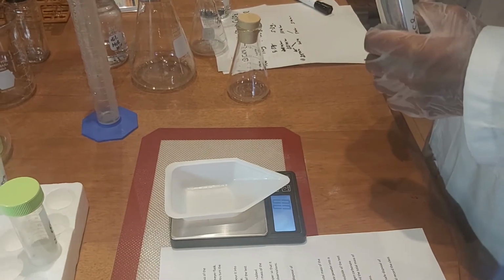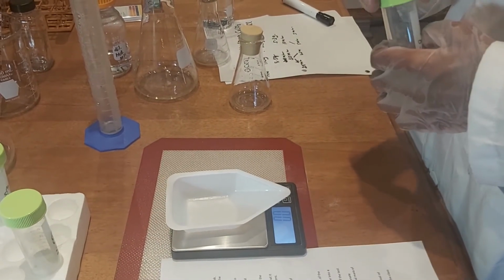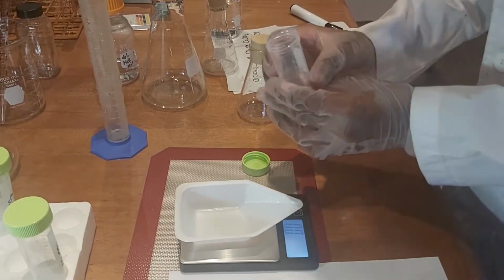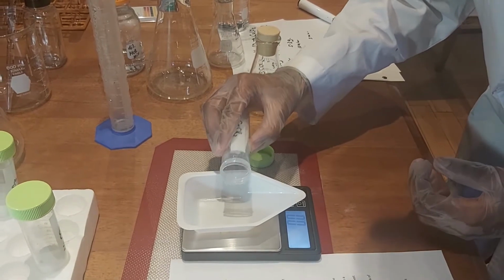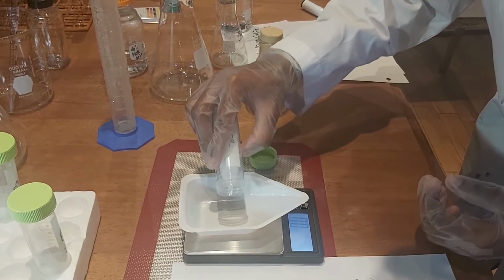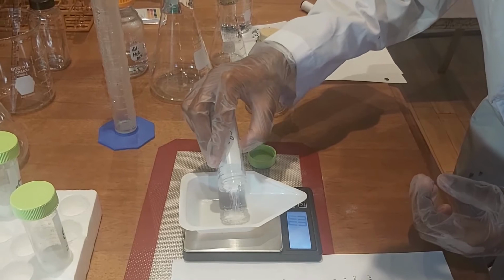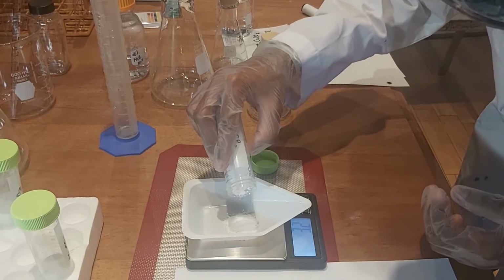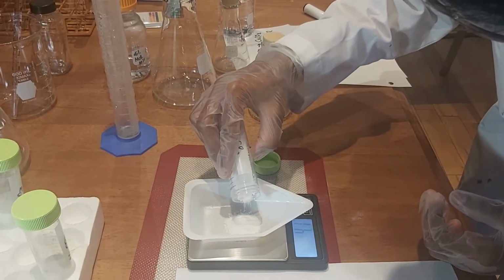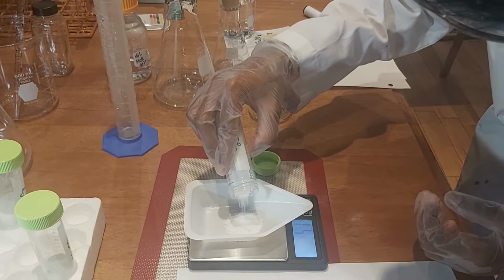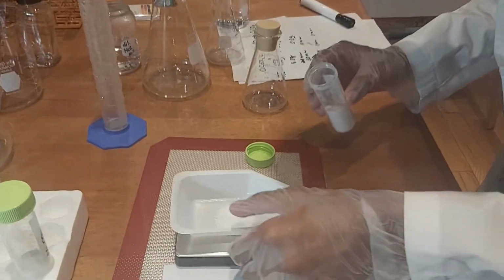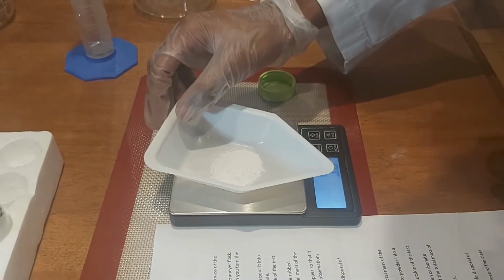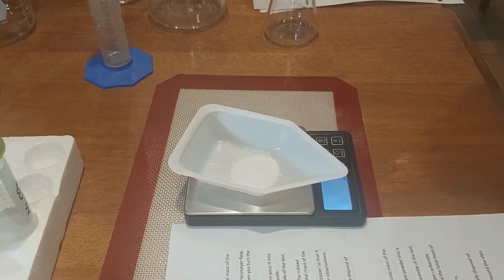Then we're going to measure out 5.5 grams of calcium chloride. We went exactly 5.5 grams, 5.6, very slightly over.